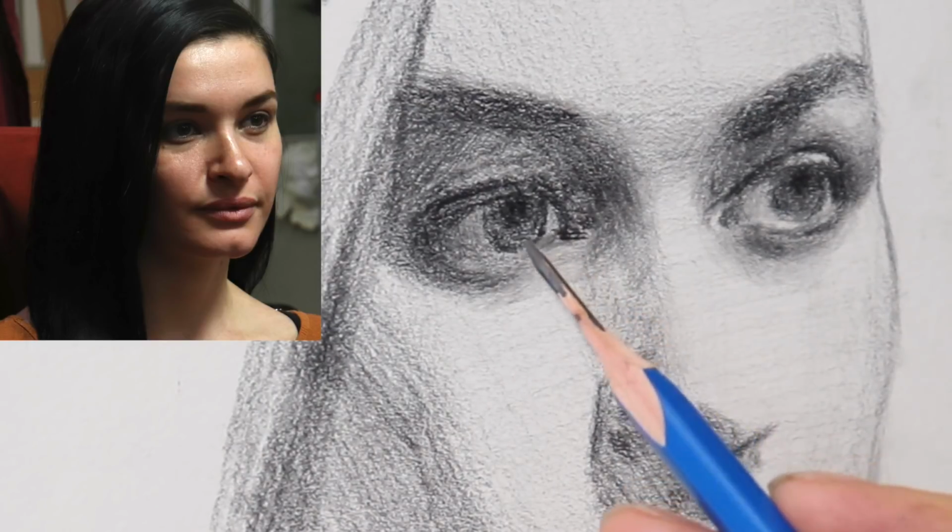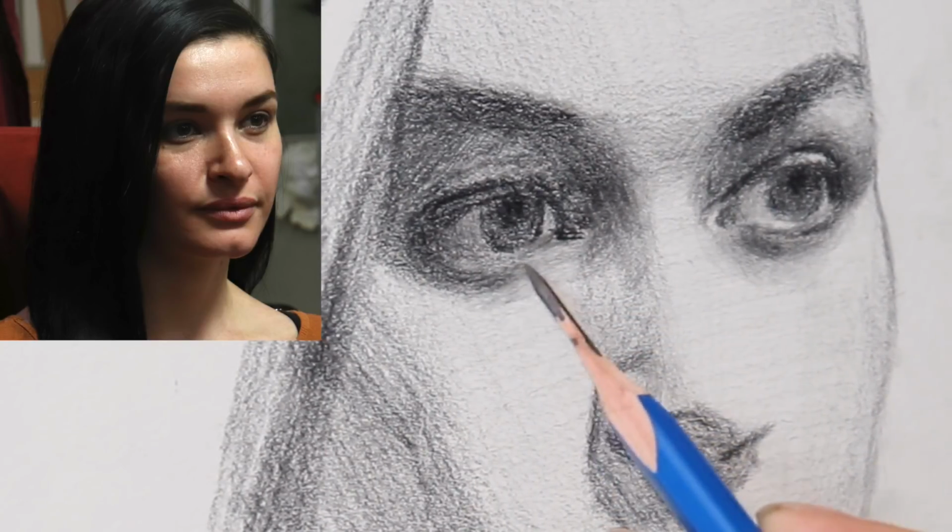Going to extend this shape out a little bit.